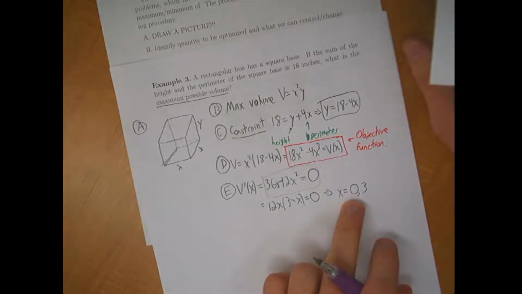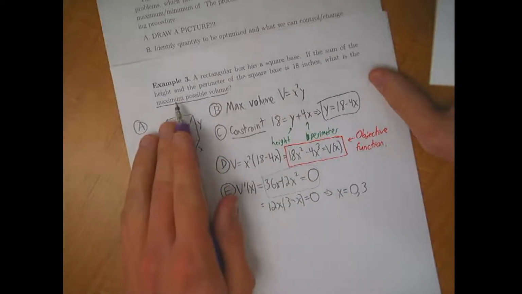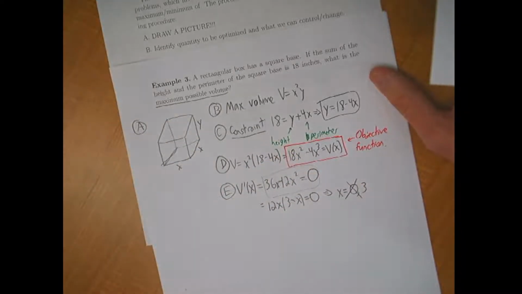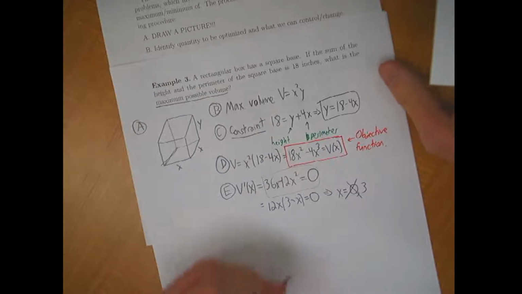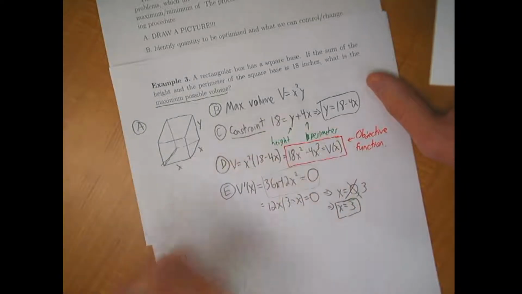But wait a minute. If we let x equal 0, what happens to the volume? Yeah, it's just a big fat 0. That's definitely not going to give us the maximum possible volume. So x equals 0 is out of here, and we only care about x equals 3.